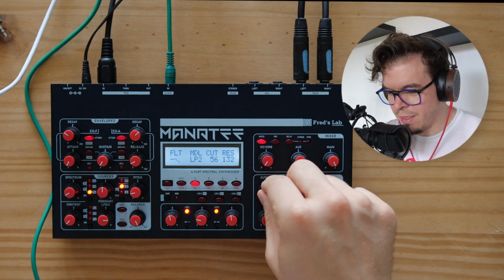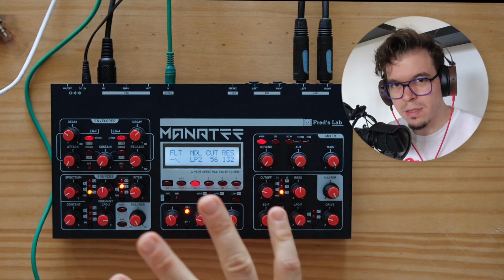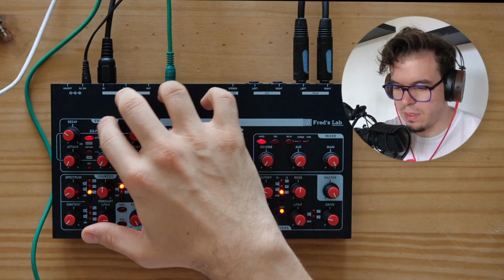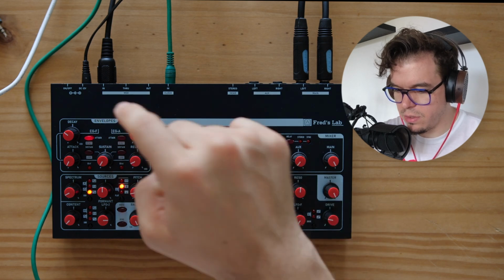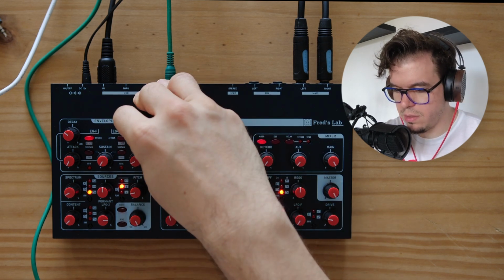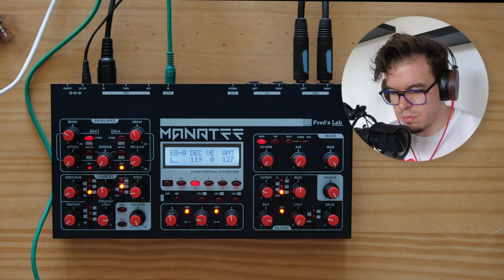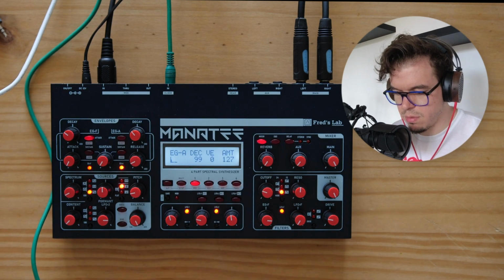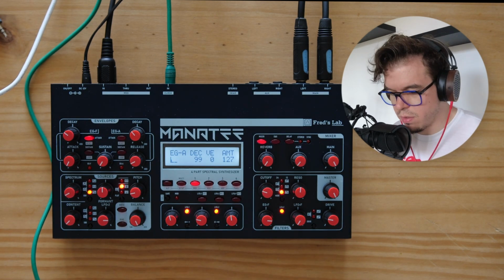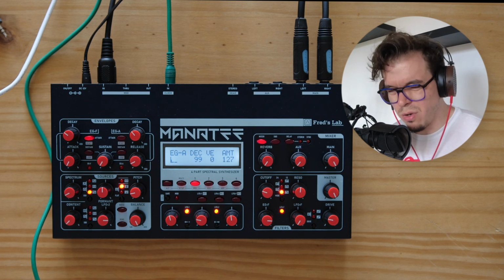So we've just created kind of like a plucky patch, and to make it extra plucky, I'll take the amp envelope in here, I'll set it to DR, and I'll set the decay somewhere out in here, so we're sure it's a plucky patch. Can take it one octave lower. Wow, the character of the synthesizer.